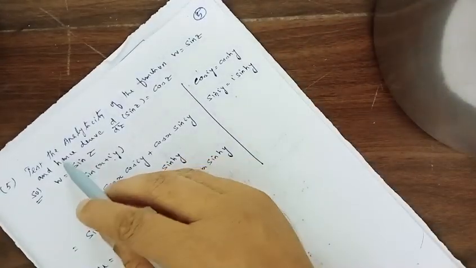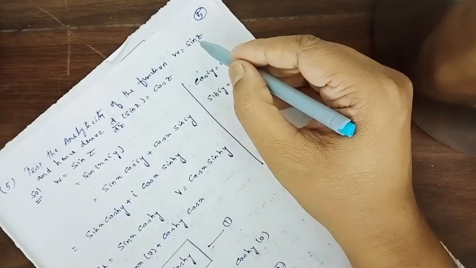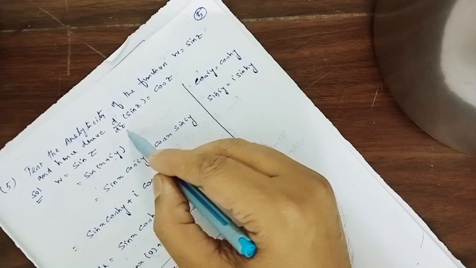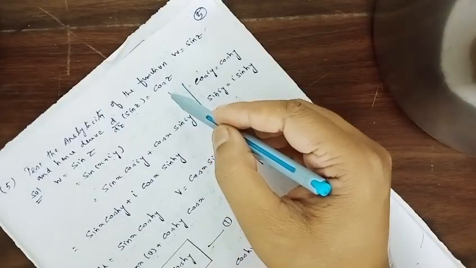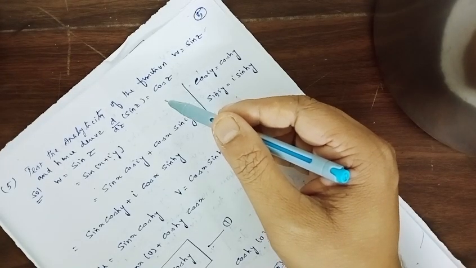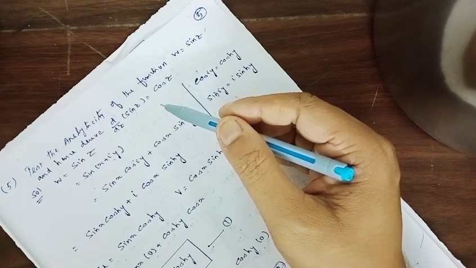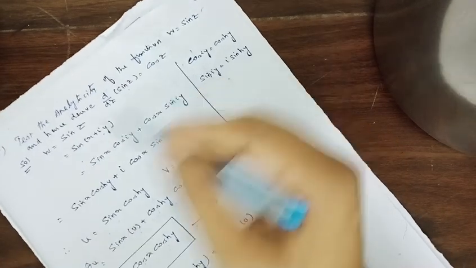Test the analyticity of the function w is equal to sin z, and hence derive d by dz of sin z equal to cos z. So this is another type of equation. Whatever it may be, first you should find out from the given function, you separate u and separate v, and calculate the derivatives, to see whether it satisfies the conditions and is analytic. If it does not satisfy the CR equations, then it is not analytic. That's all.